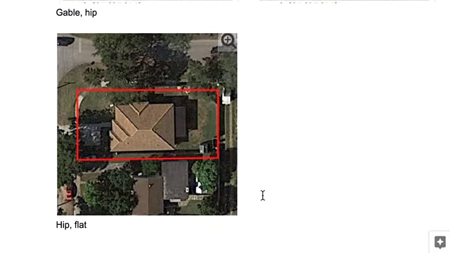This is another example where part of the building is covered by tree or shade. In this example, the visible part is mostly hip, but pay attention to this part here where you have a flat extension that's in the shade and not easy to see. Make sure you capture that, and the label should be hip and flat.